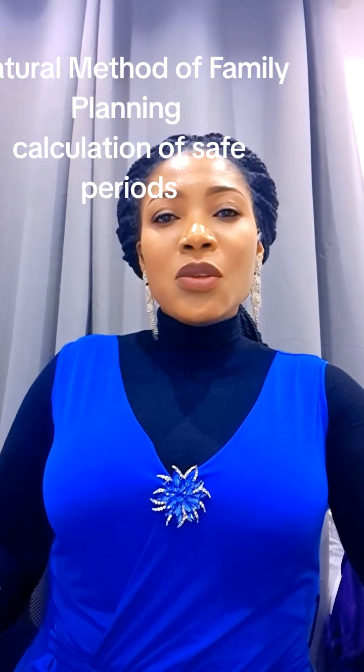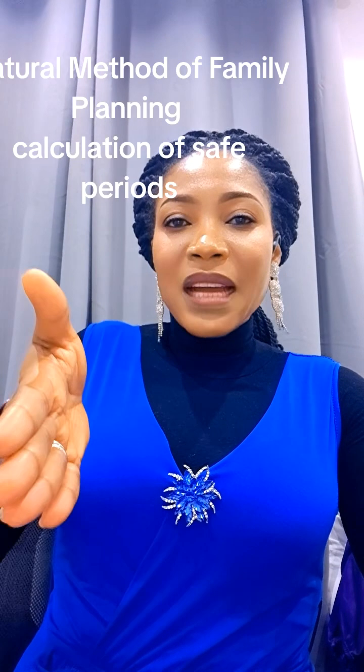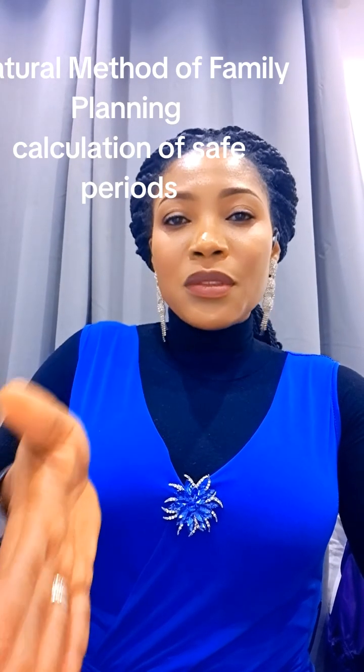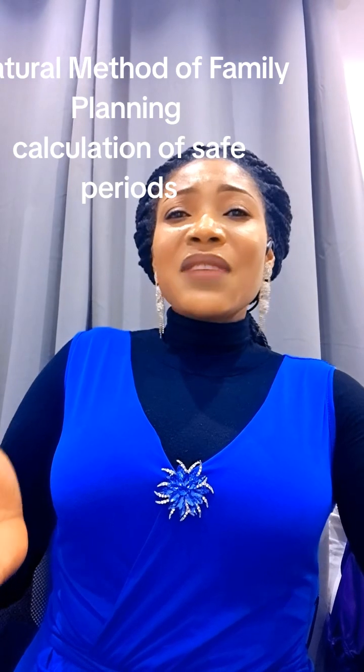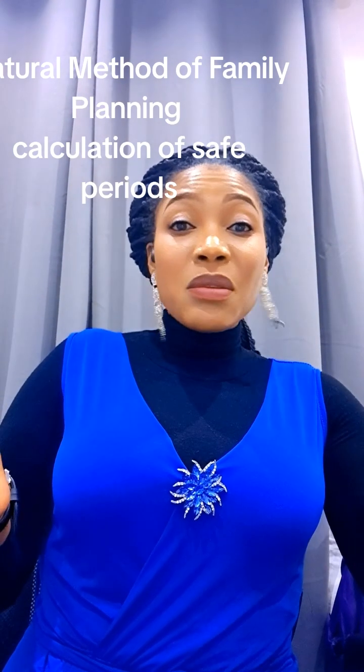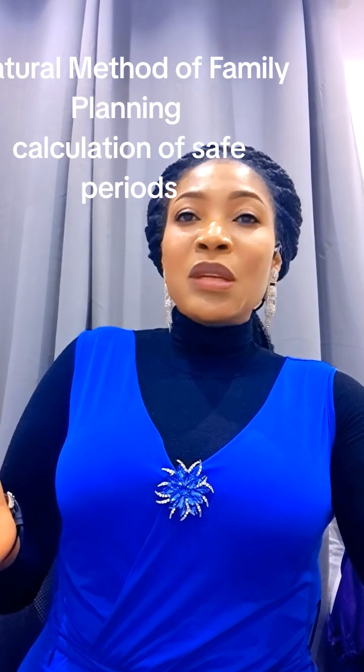So we need to understand that, and that is the calculation or calendar method of natural family planning. And the disadvantage is that if the cycle is not regular, it's very difficult for a woman to rely on that as a method of family planning.